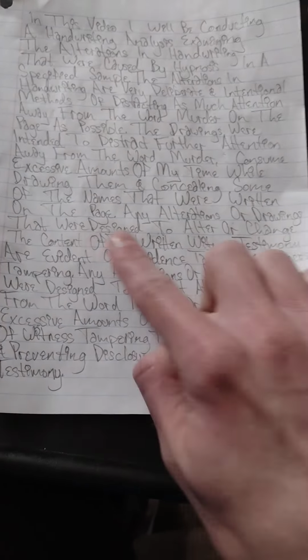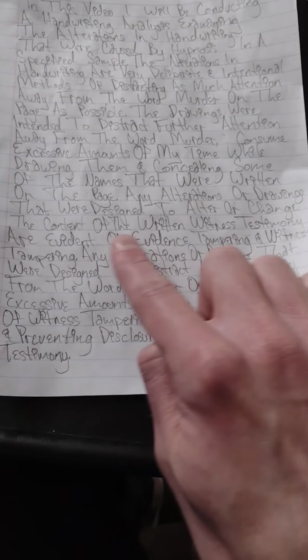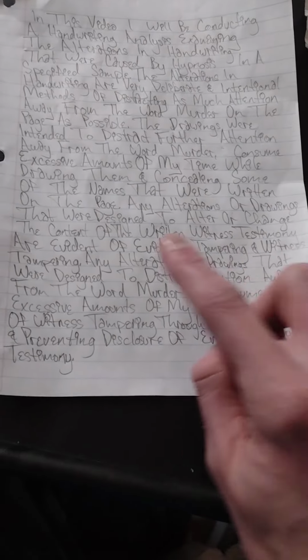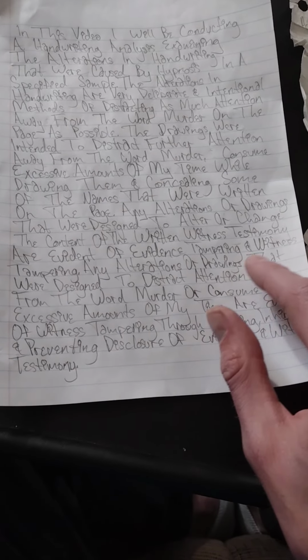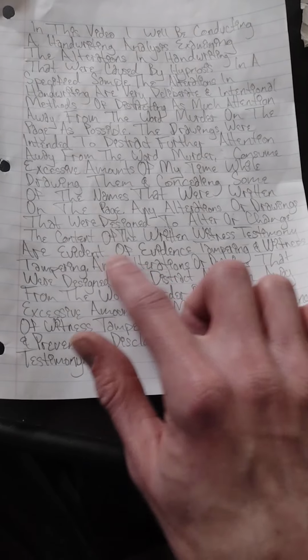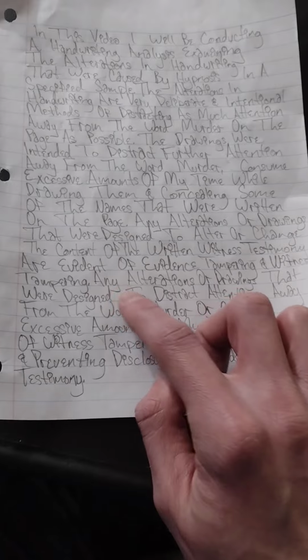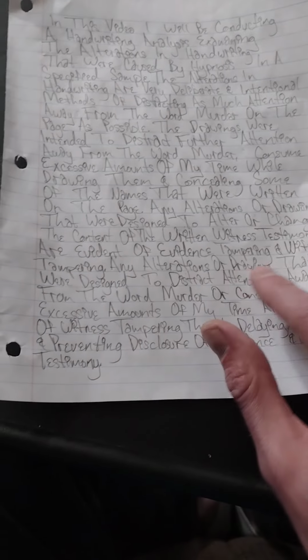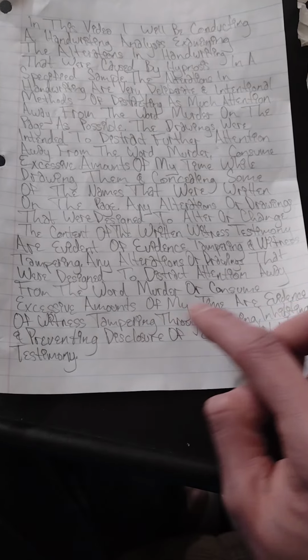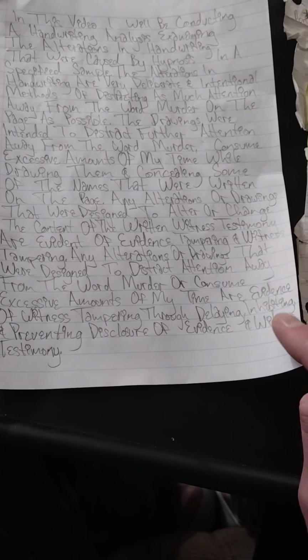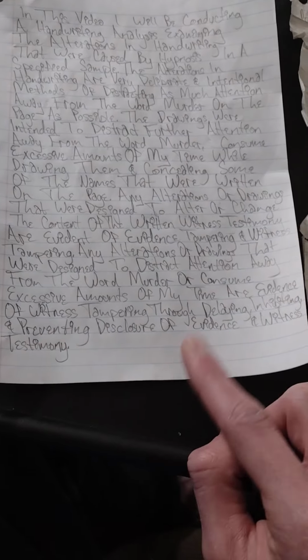Any alterations or drawings that were designed to alter or change the content of the written witness testimony while the hypnosis is inhibiting my ability to speak are evidence of tampering, of evidence tampering and witness tampering. That makes sense. There we go. Any alterations or drawings that were designed to distract attention away from the word murder or consume excessive amounts of time are evidence of witness tampering through delaying, inhibiting, and preventing disclosure of evidence and witness testimony.